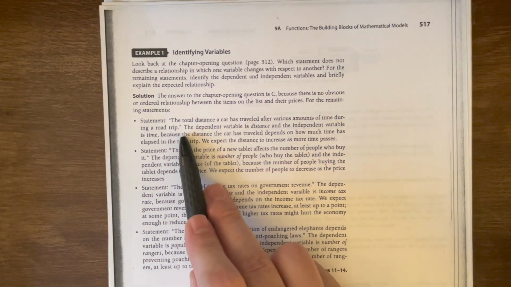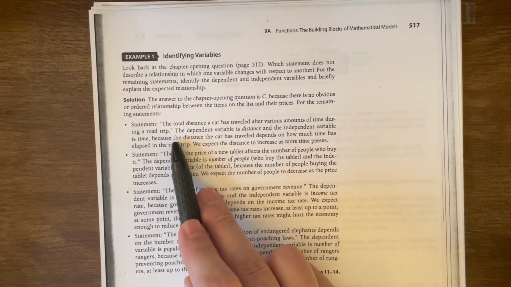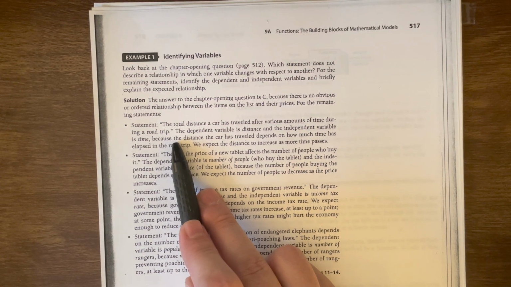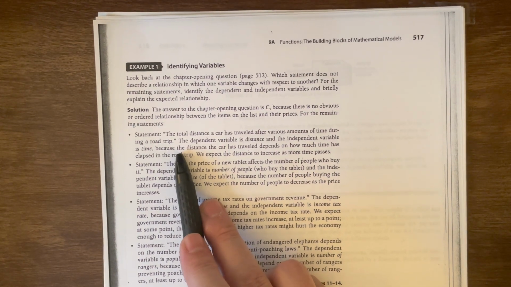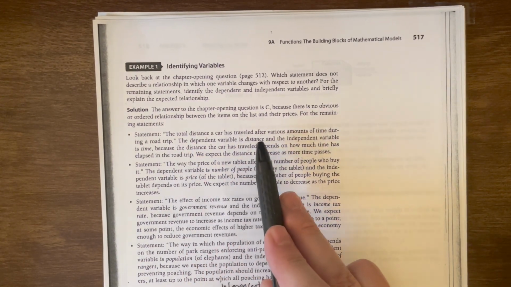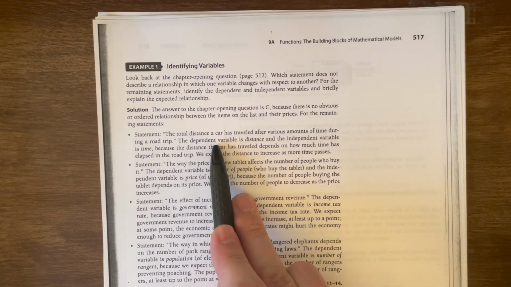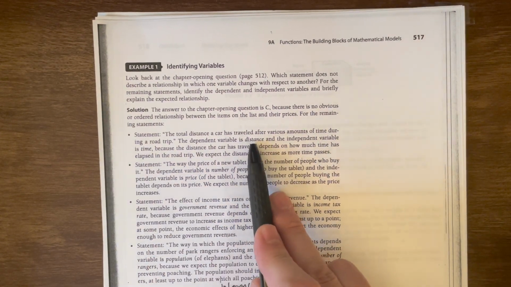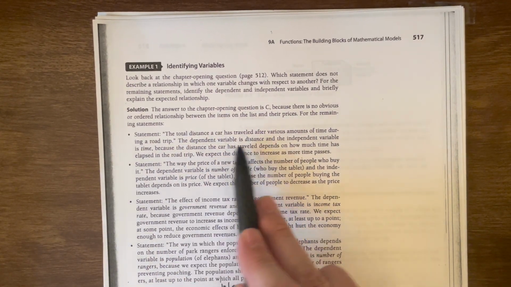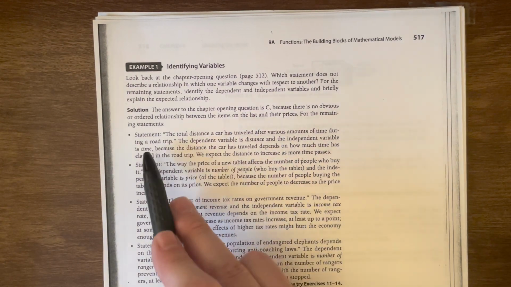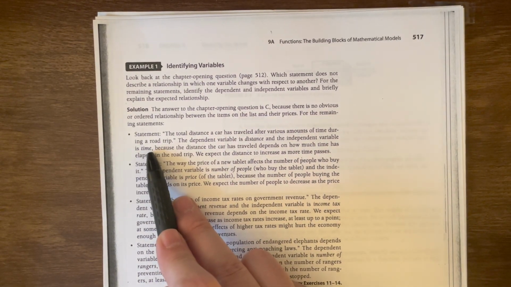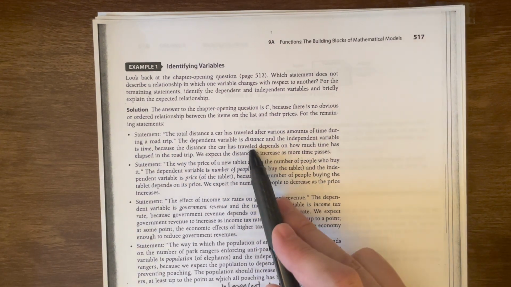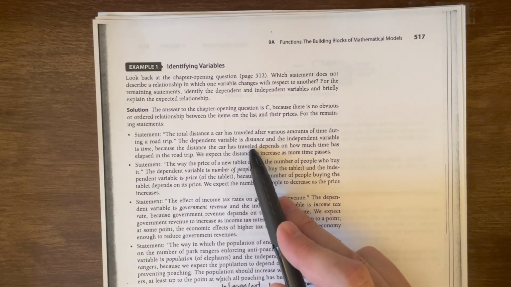But if we look at these other situations, the total distance a car has traveled after various amounts of time during a trip, yeah, we could see a relationship there. The distance you travel depends upon the time that you are traveling. The longer you are in the car, the further you will have traveled. So we can see there is a connection here. And once again, time is that independent variable, and the distance we actually traveled would be the dependent.